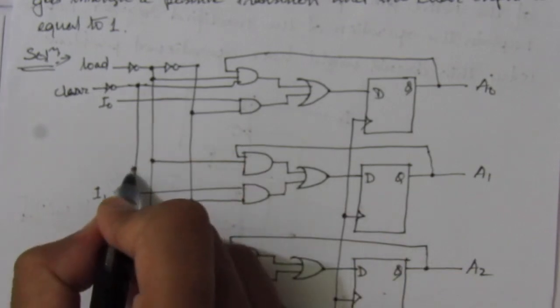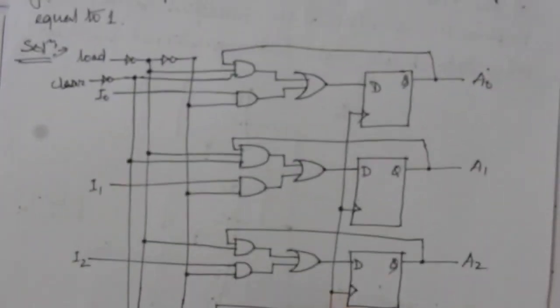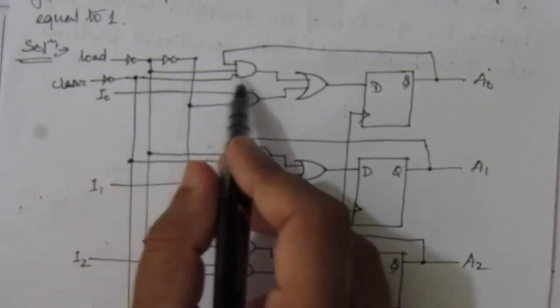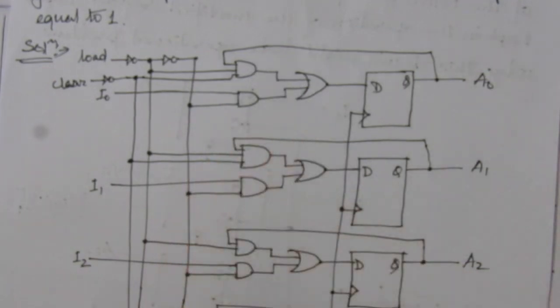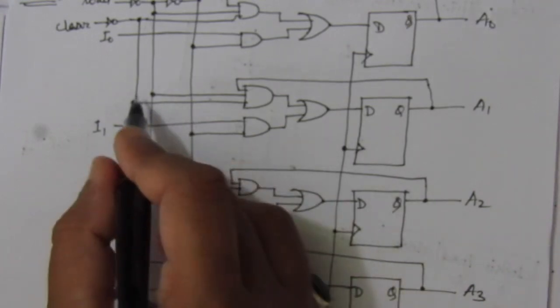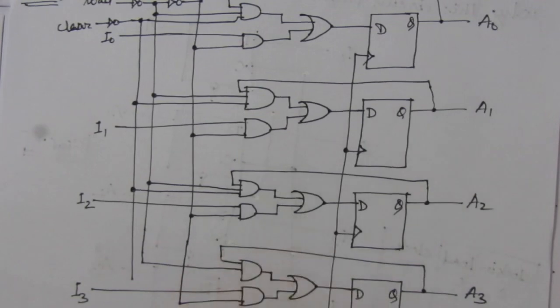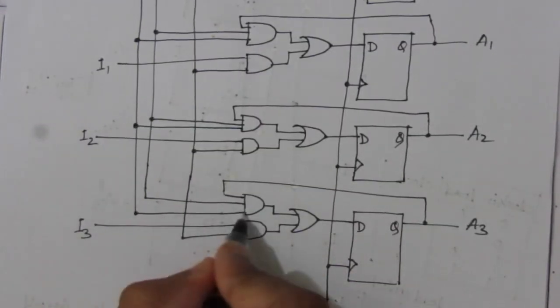So here we have to connect to this upper AND gate. Whenever clear is equal to 1, here we'll have 0, that means all this AND gate output will be 0, disconnected. For the third flip-flop also we have to connect this clear to the upper AND gate, and for the fourth one also we have to connect this to the upper AND gate.